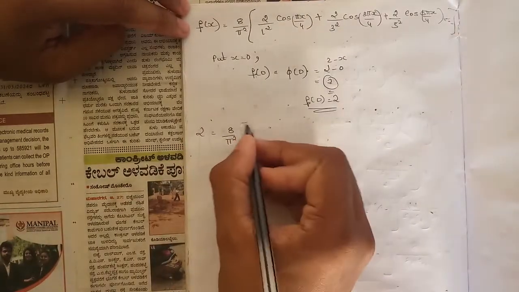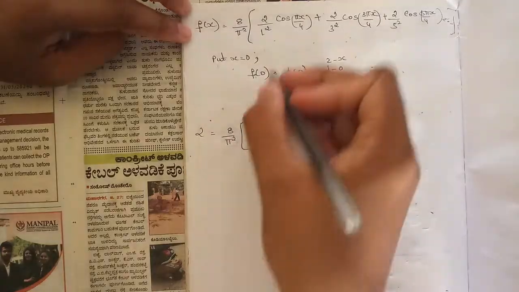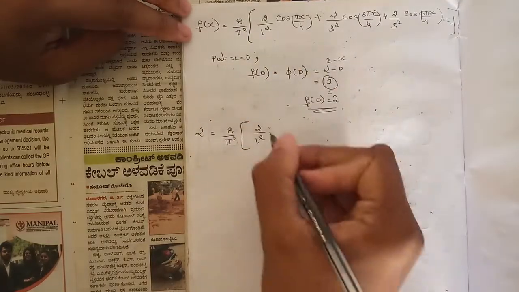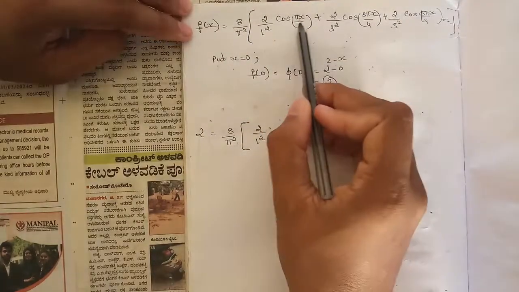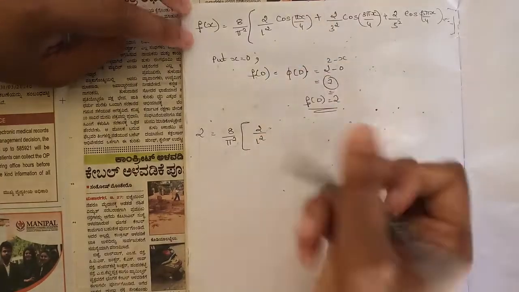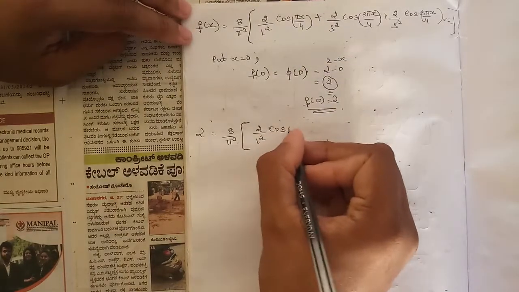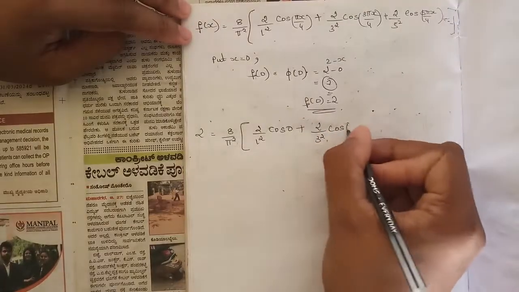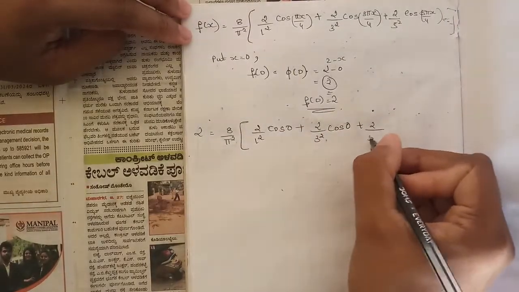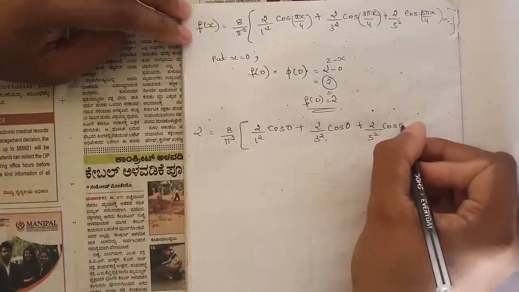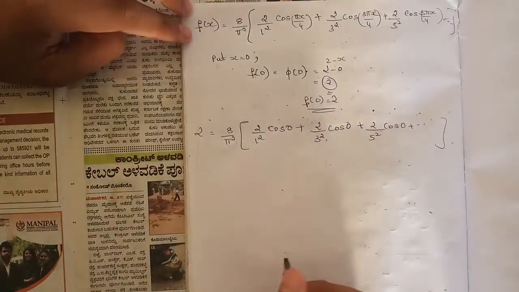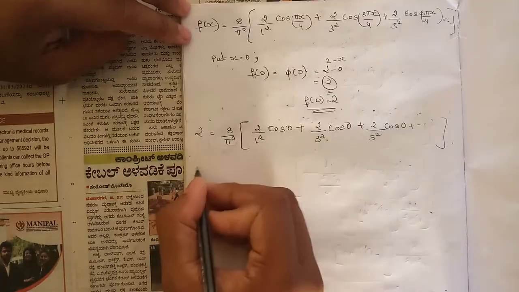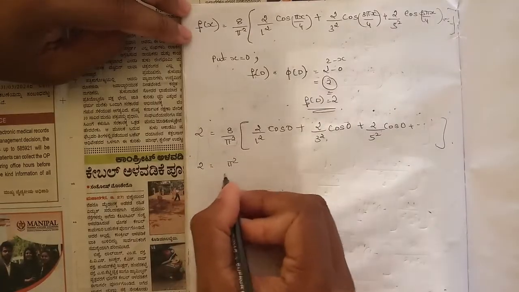We'll continue the problem. 2 divided by 1 square cos of pi into 0 by 4, so this becomes cos 0. Same thing, all the terms will become cos 0. So cos 0 is 1, no need of writing that.